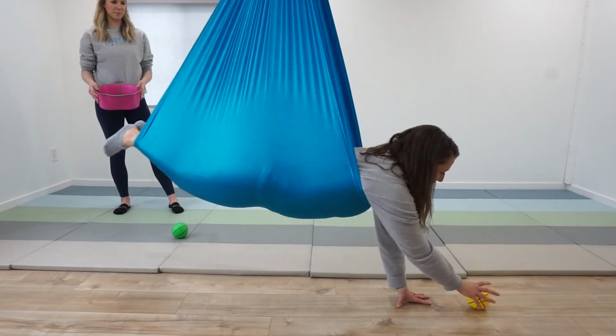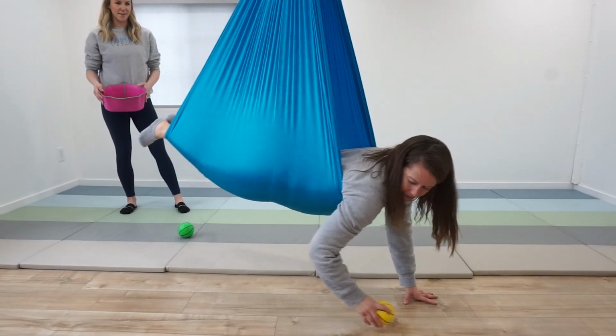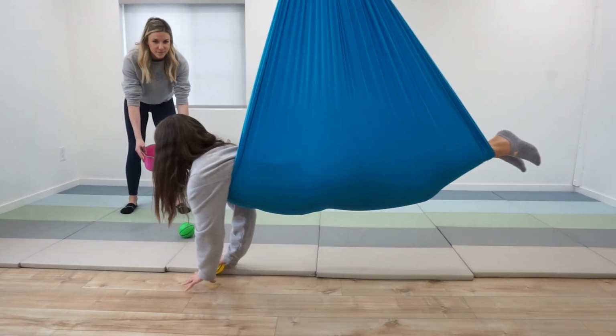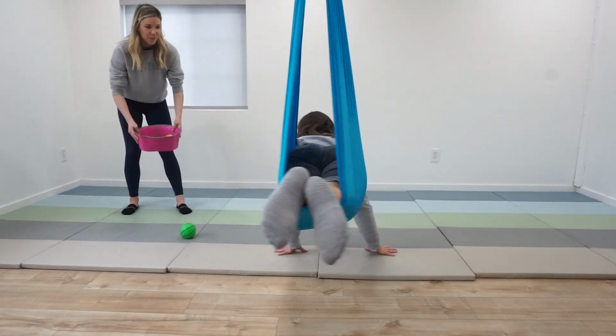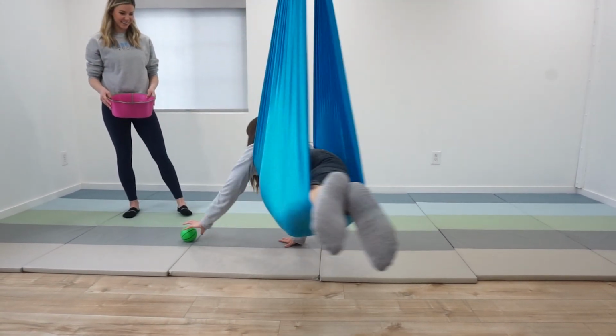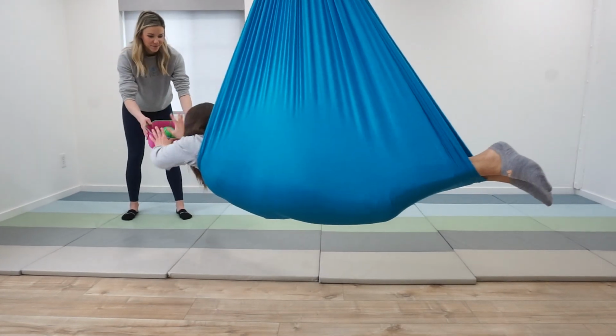This really targets their visual vestibular system because when they're swinging, they're activating that vestibular system. And when they're incorporating the catching and the throwing from and to a target, that visual system has to really work, and they're working on some additional timing and postural control skills as well. Love that one. It's a classic. The next one, we're going to do a log roll.